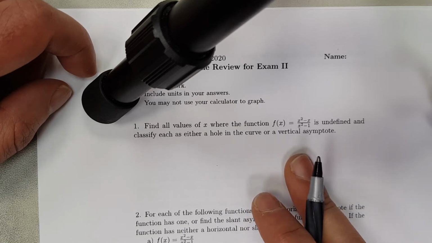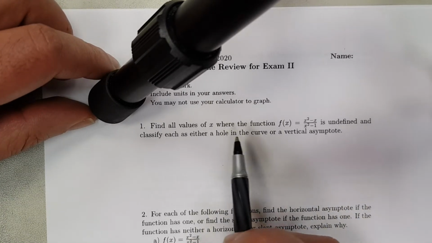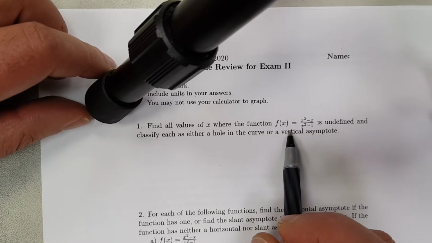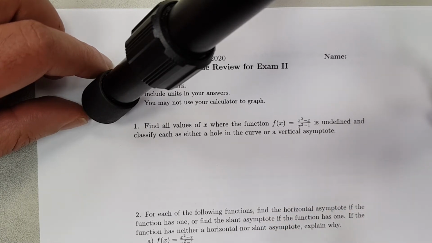Okay, I'd like to go over the review for the second midterm. Let's start with the first question. We want to find all values of x where this function, f of x equals x squared minus x over x squared minus 1, is undefined, and classify each as a hole in the curve or a vertical asymptote.